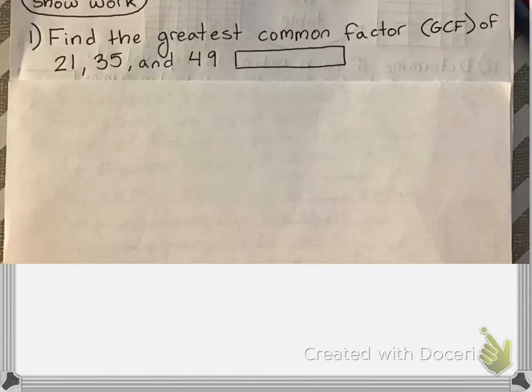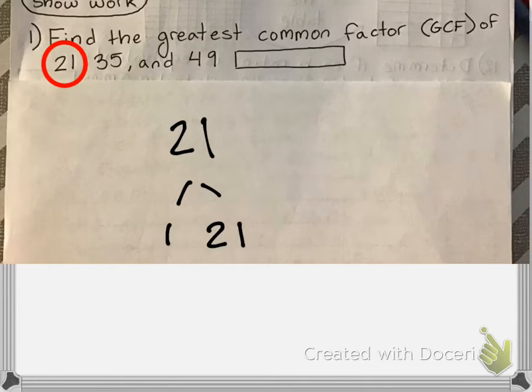So this one, find the greatest common factor, the GCF, of 21, 35, and 49. So I want you guys to do that on your paper. So the trick to solve for greatest common factors is you initially pick the smallest of the numbers given to you, and then you find the factors of that number. The first factors are 1 and 21. Who can tell me what the next pair of factors are, Trey? 3 and 7. Excellent.